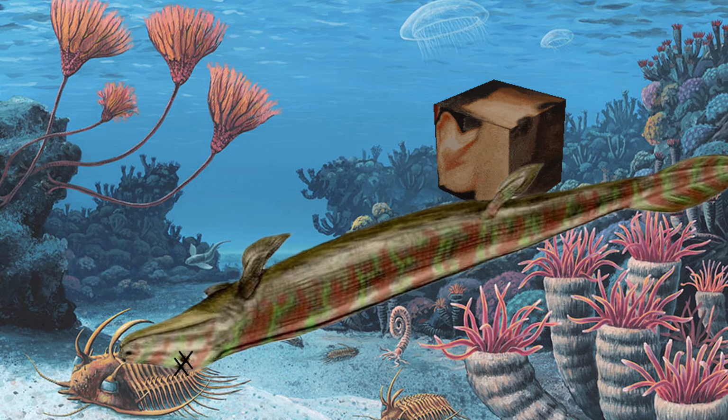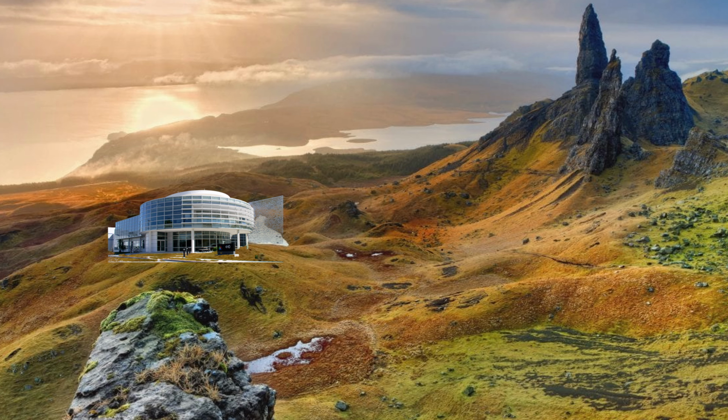Only one truncated Obama cube exists today, safely residing in the Obamium Research Facility in Scotland, I think.